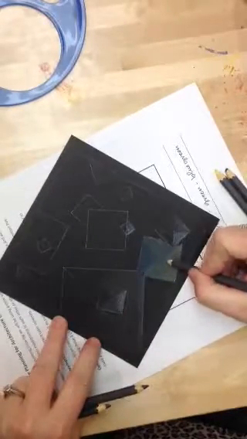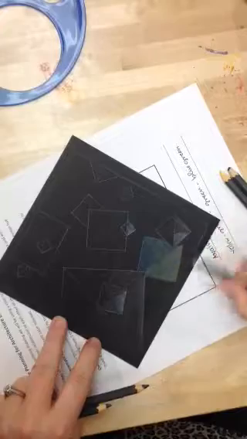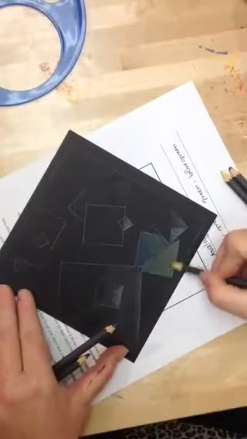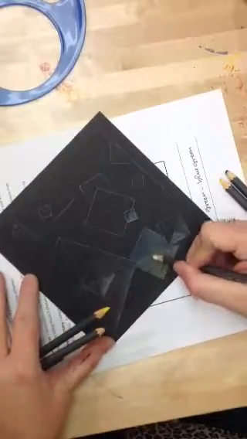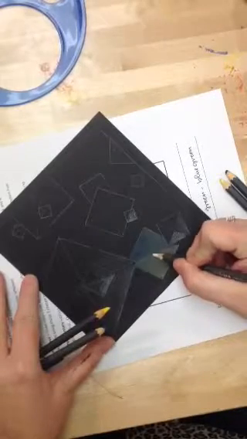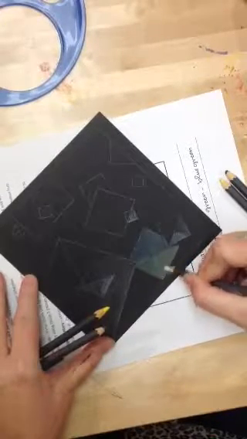Maybe I decide I want to brighten this up a little bit and I find a different green or a different yellow. I say, gosh, that's just not yellow enough for me yet. Or I can add white back over the top to see if I can brighten that one back up. There we go. A little bit of white. But this is how I'm going to work.